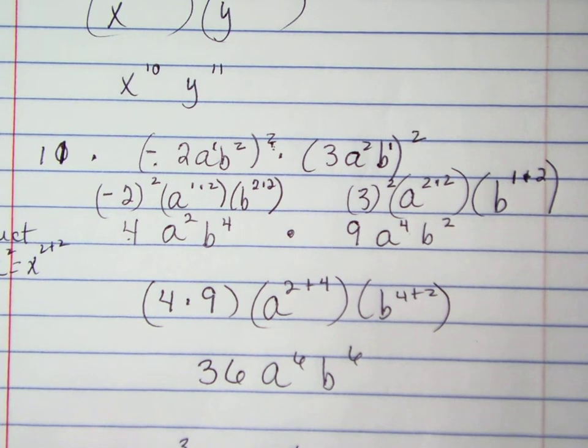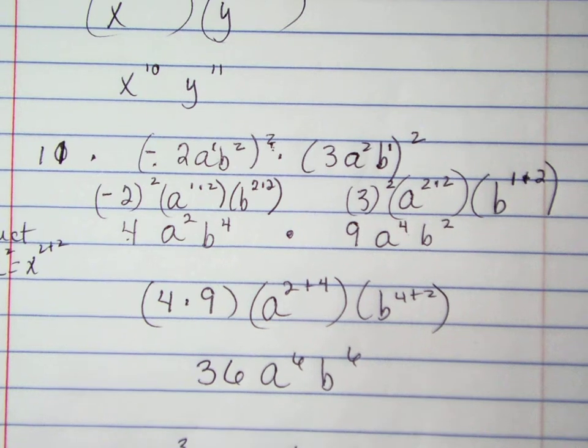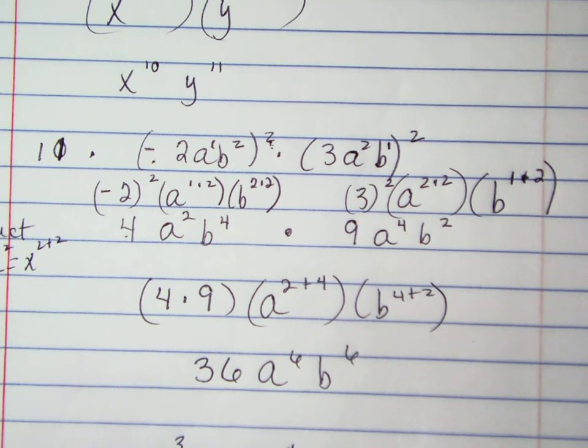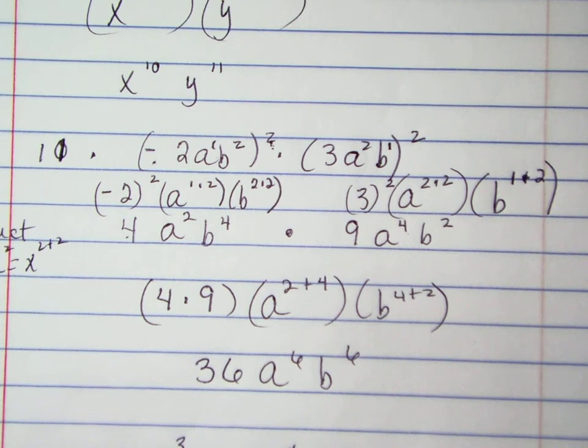So now I've got 2 times 2 times 2, 8, a to the 6th plus 3, a to the 6th. Hey, look at this. Now we're adding. So we've gone from power to addition.